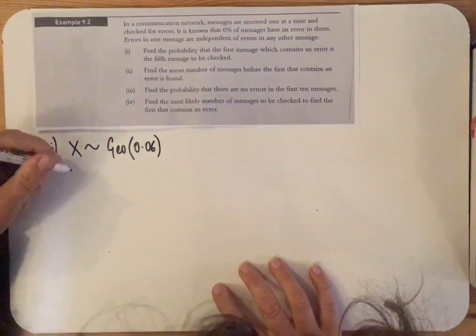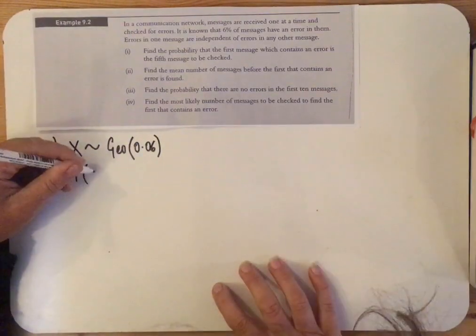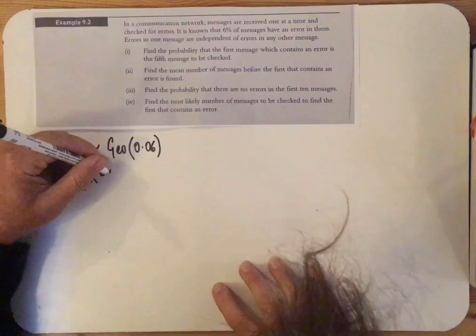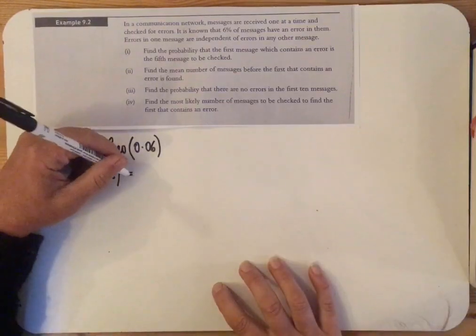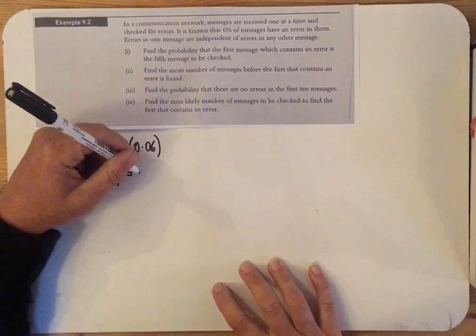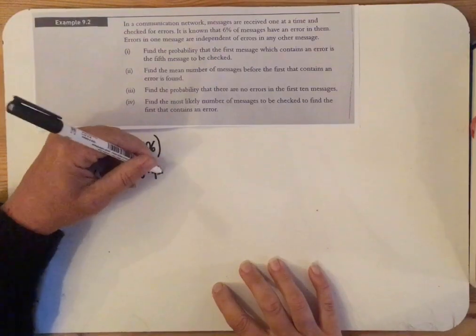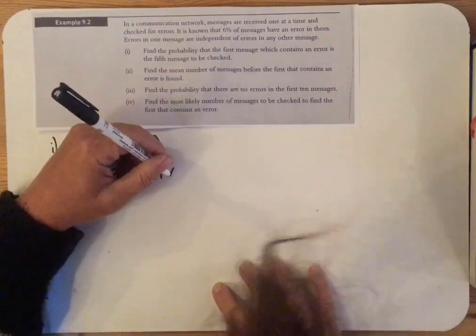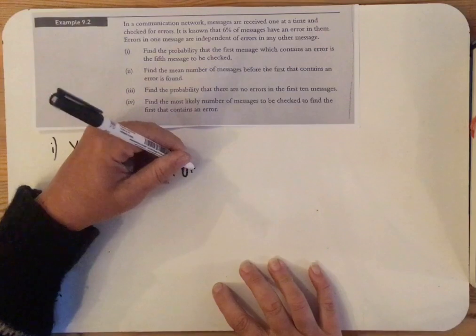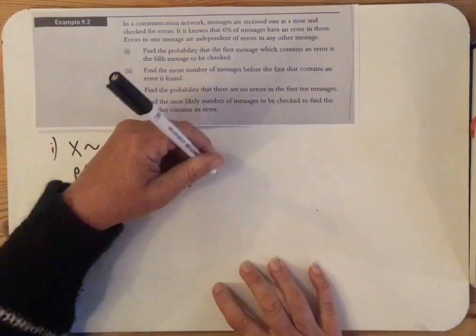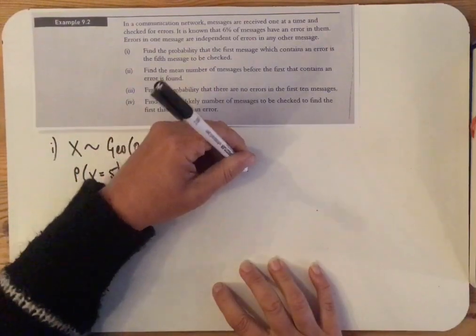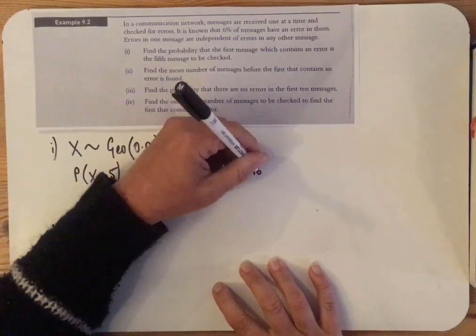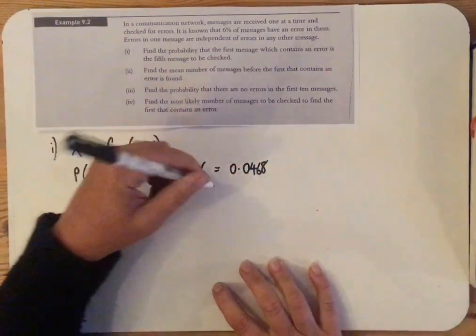And the probability that X is equal to 5 will be 1 minus 0.06, 0.94 to the power 4 times by 0.06. So 0.0468.